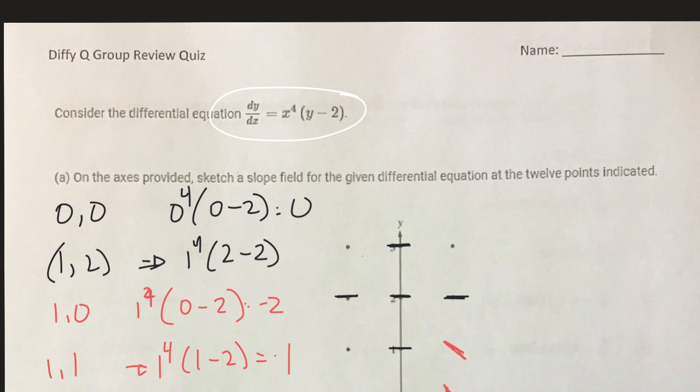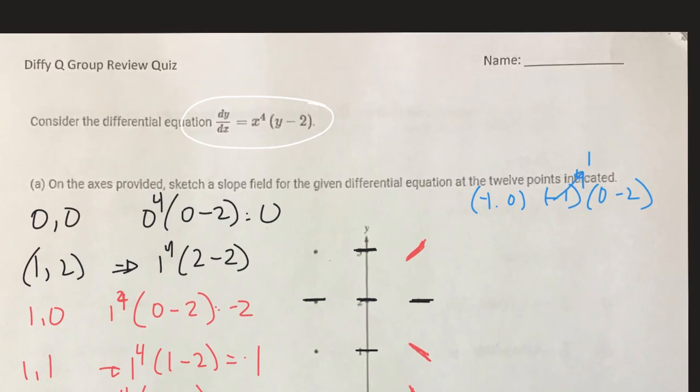Okay, how about 1, comma 3? That's 1 to the fourth times 3 minus 2. Well, that's a positive 1 slope. 3 minus 2 is 1. Now let's look at the negative ones. Negative 1, comma 0 is negative 1 to the fourth times 0 minus 2. Negative 1 to the fourth is positive 1, so this has a slope of minus 2.